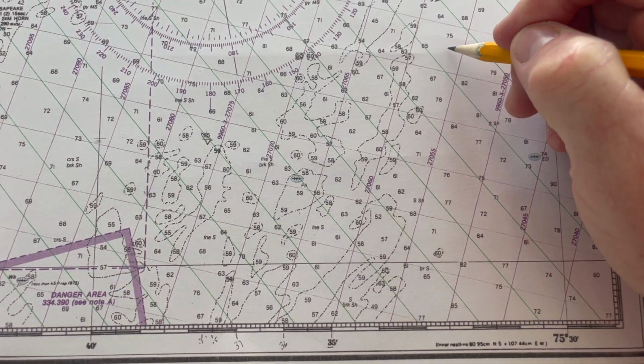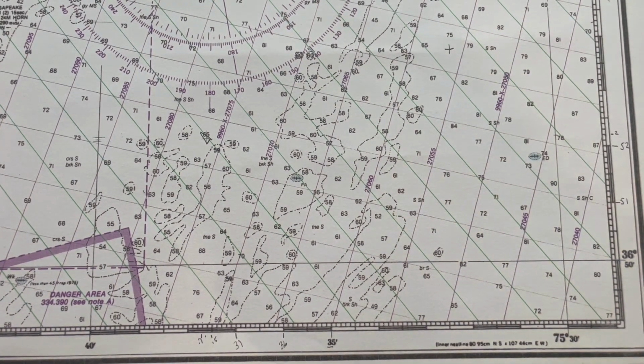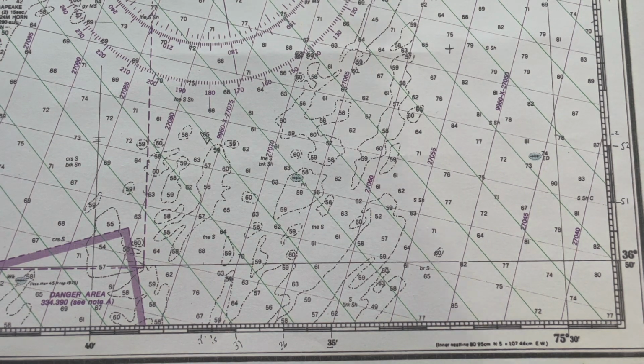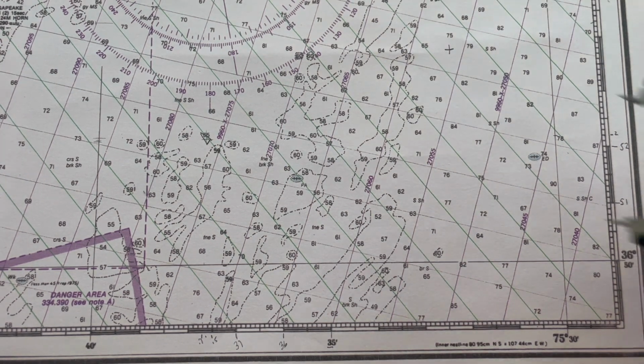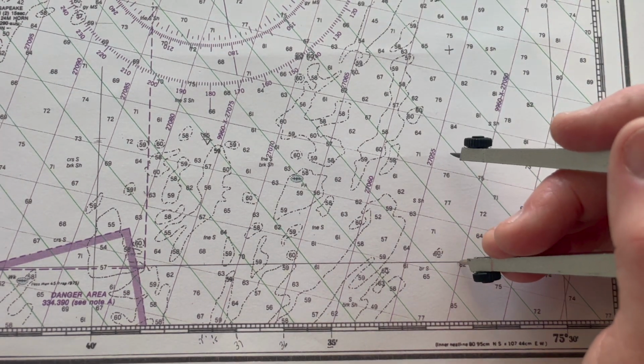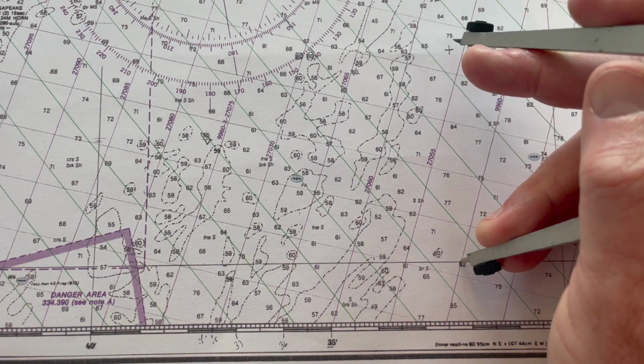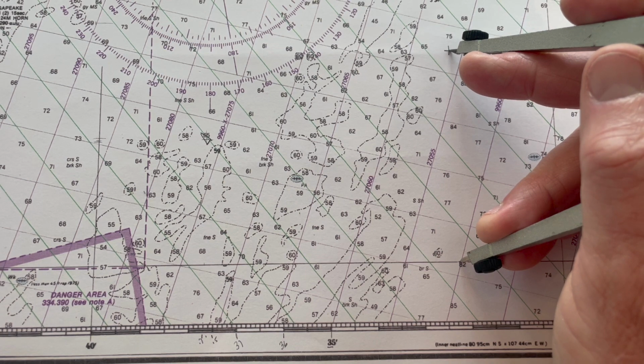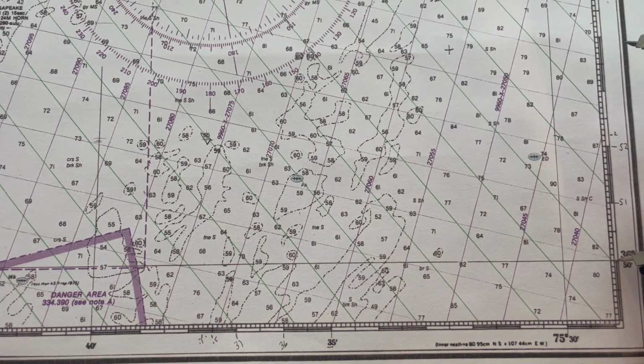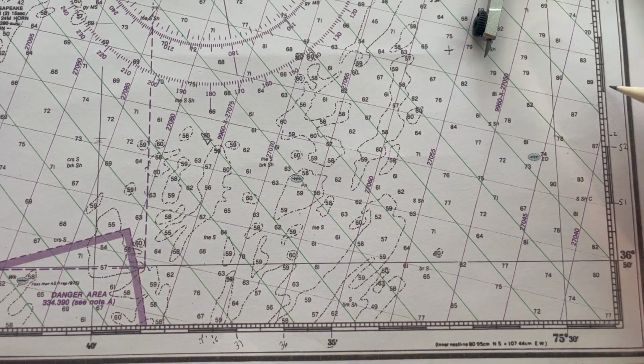Alright, so now what if we had a point and we wanted to find the latitude and longitude? So I'm going to make this little mark just randomly here in the chart. Now we're going to measure from a latitude line. The closest one we have there is 3650. Get the lead right on that point. Come over to my latitude scale. I'm making a mark there. Now I can put my dividers down and add this up.